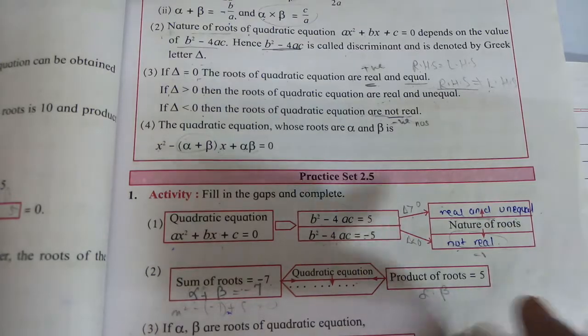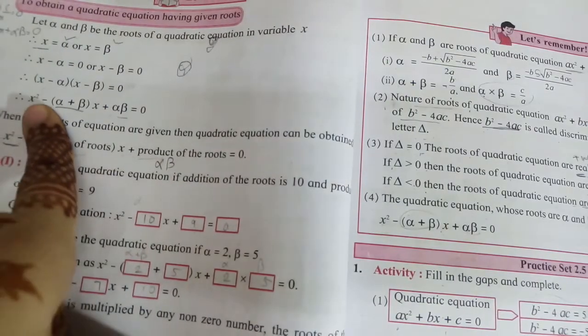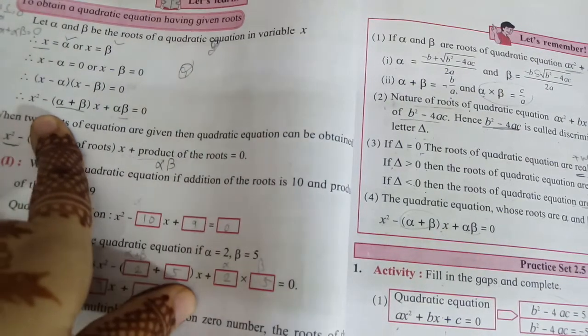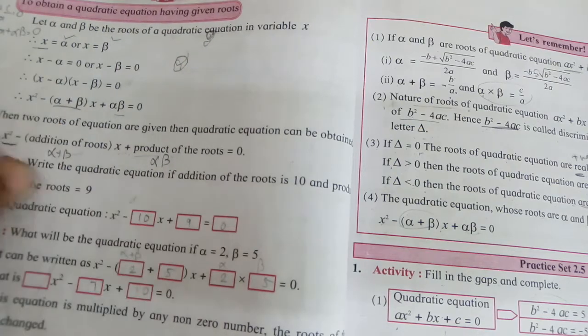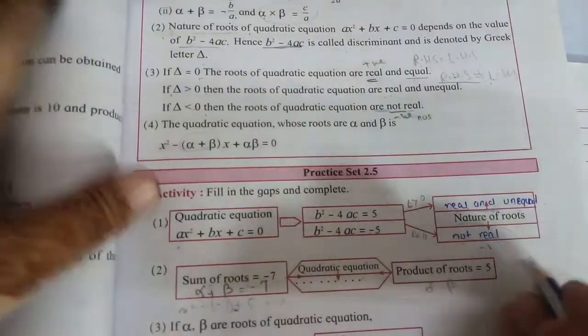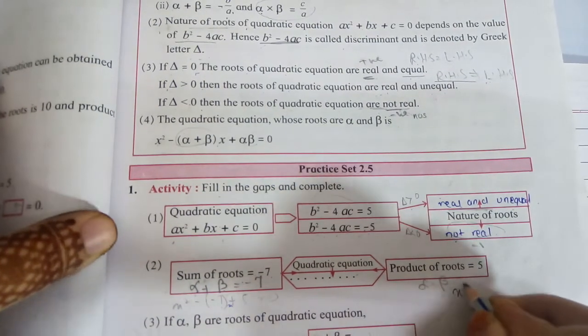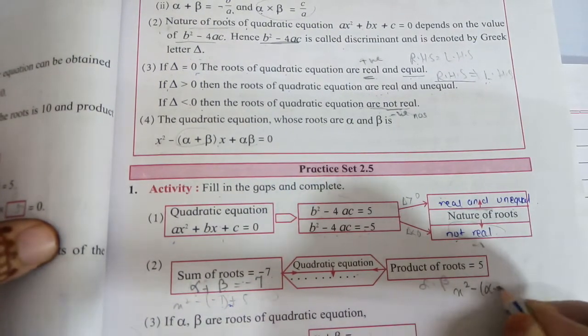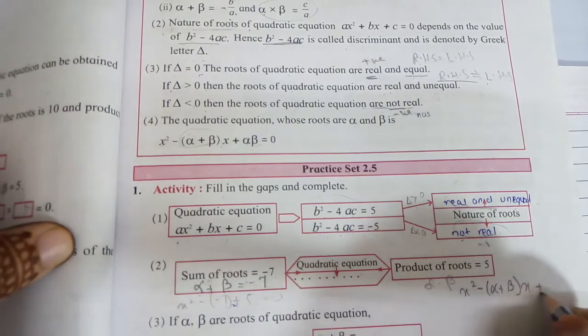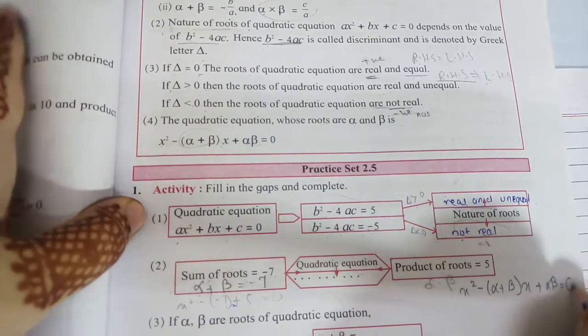And we have the formula, or the form, to obtain a quadratic equation, that is x square minus alpha plus beta in x. So I am solving here only. First we will write the general form, that is x square minus alpha plus beta into x plus alpha into beta is equal to 0.